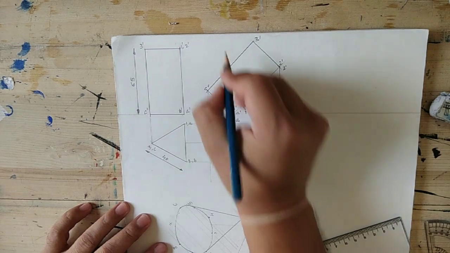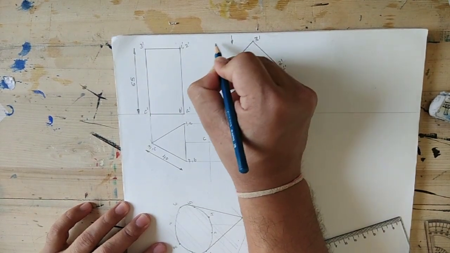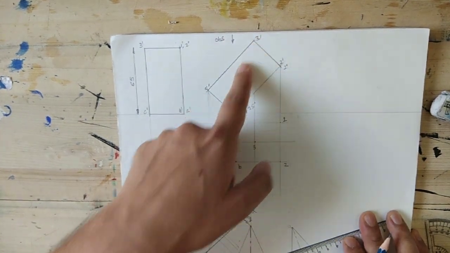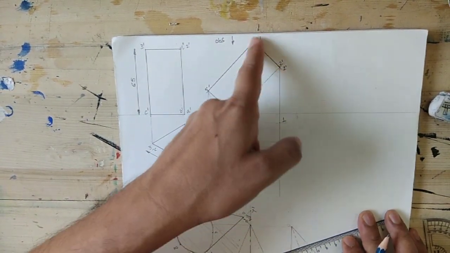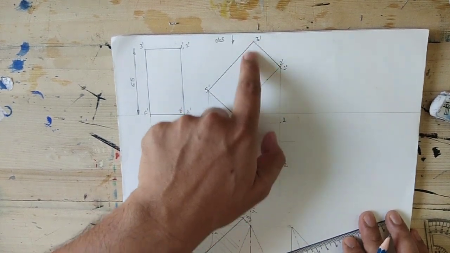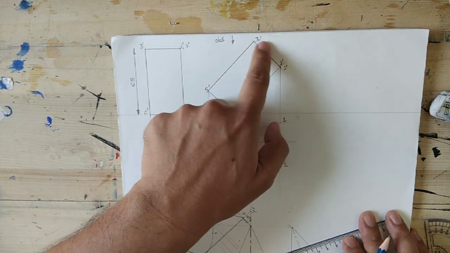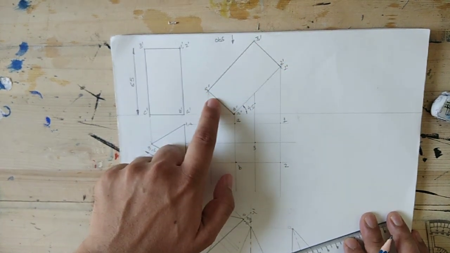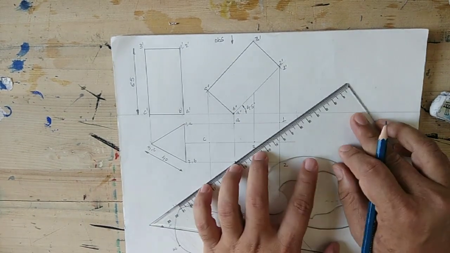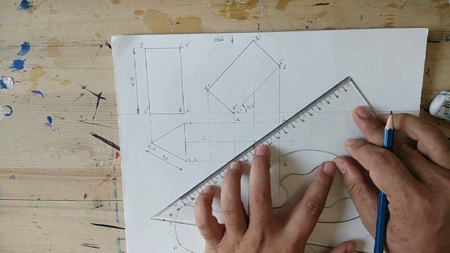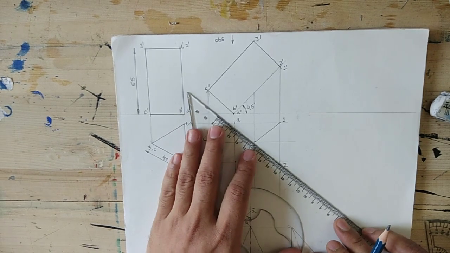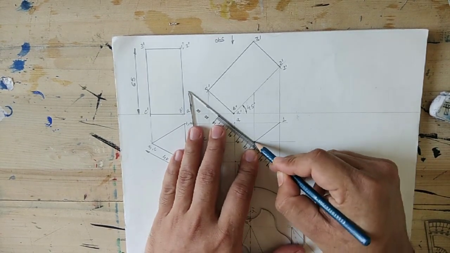So now class, the observer is here. When we see this object from this side, the whole top face of the prism is completely visible, but the base of the prism is not visible. Okay, so now class, first we will draw the top face dark, because the whole top face is visible.